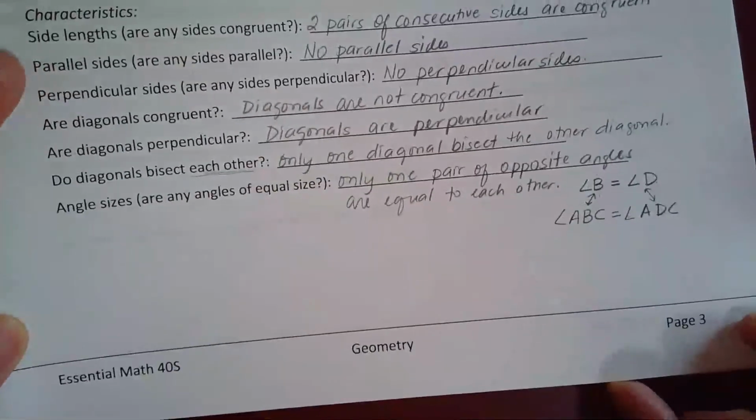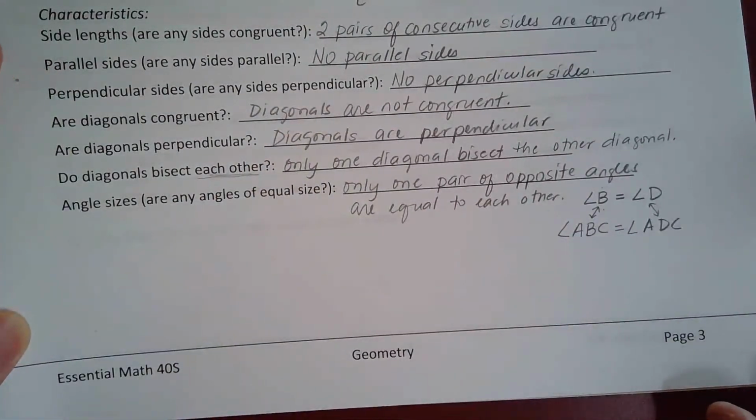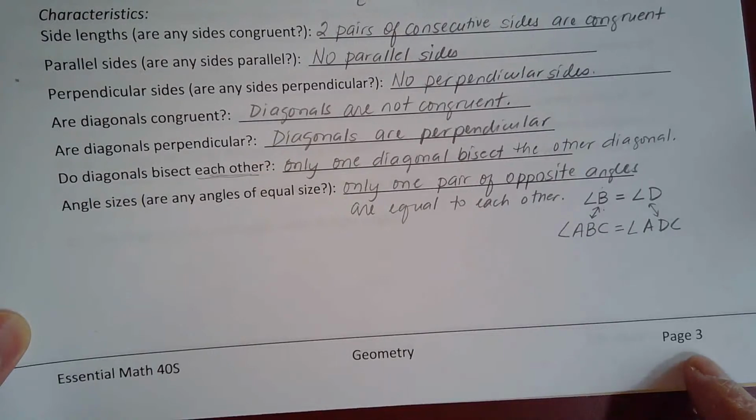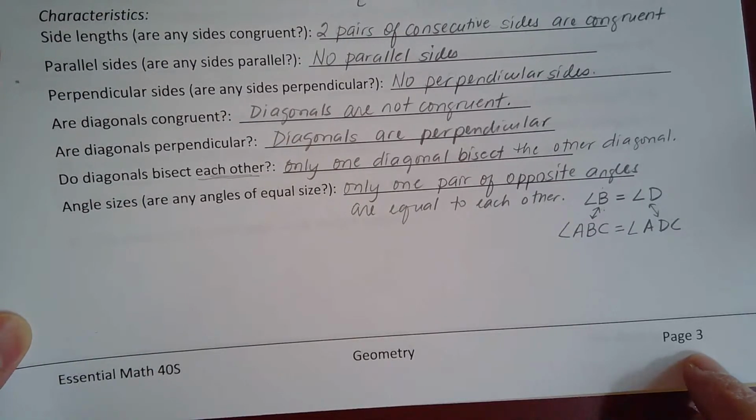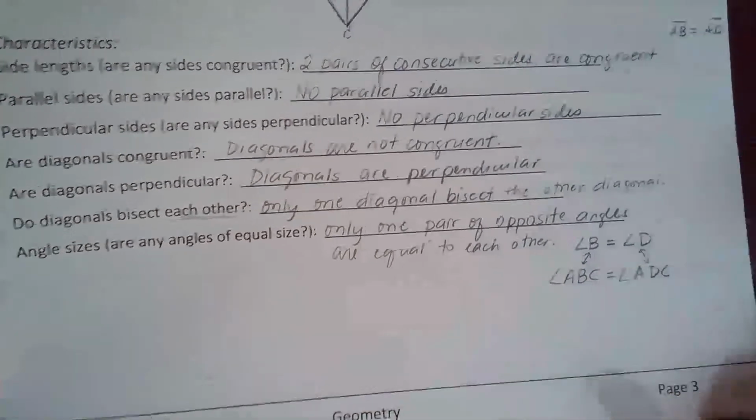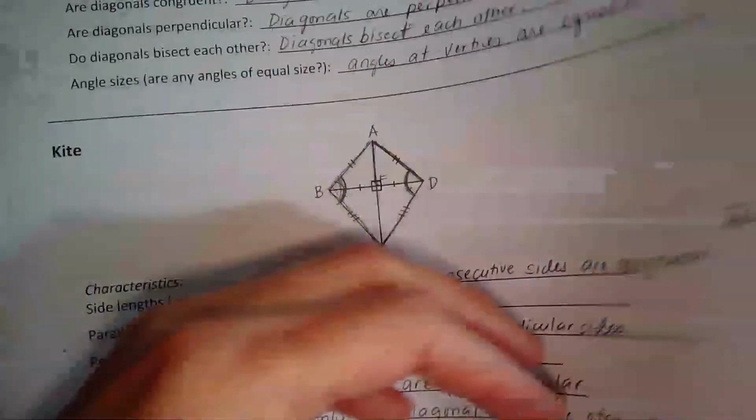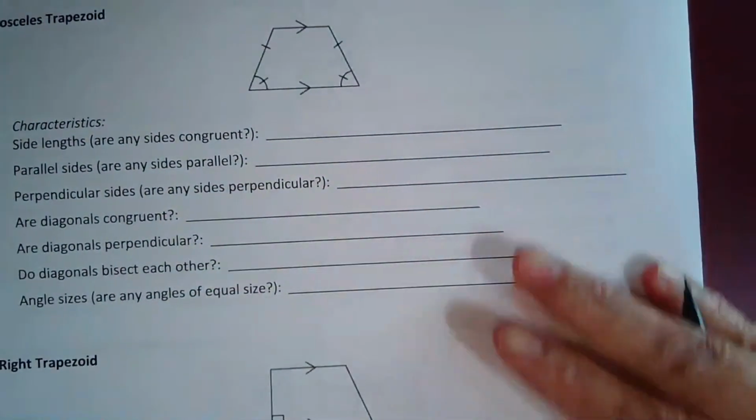So if you're joining us, we just did page 3, and we're going to go to page 4. Don't worry, I'm going to post all of these online on our blog if you missed it.